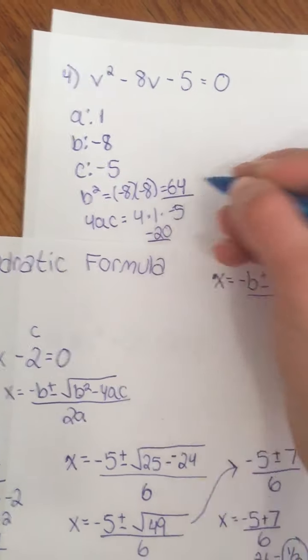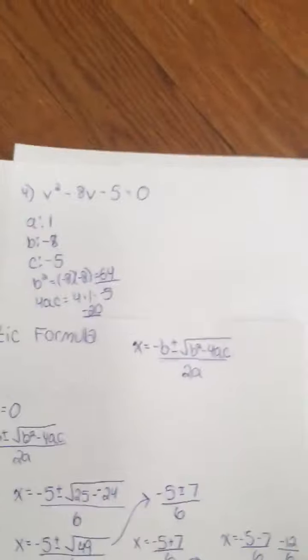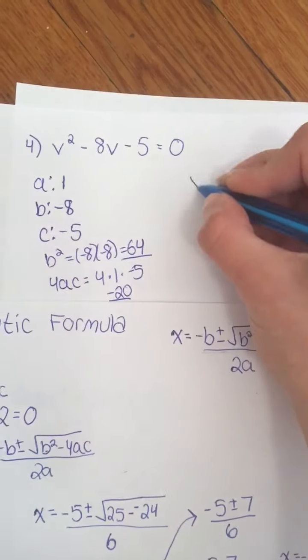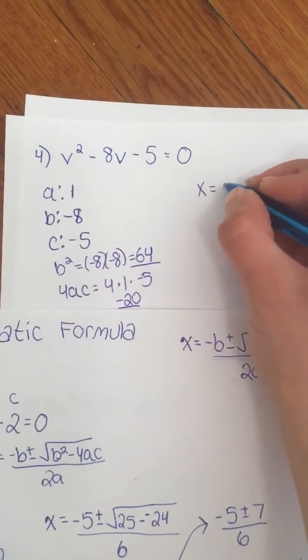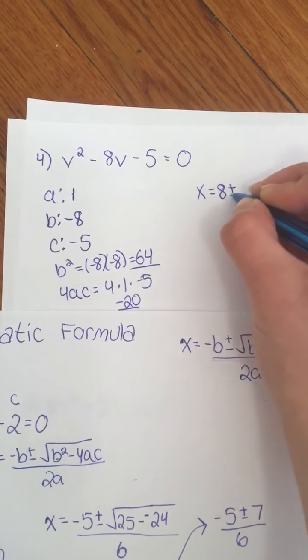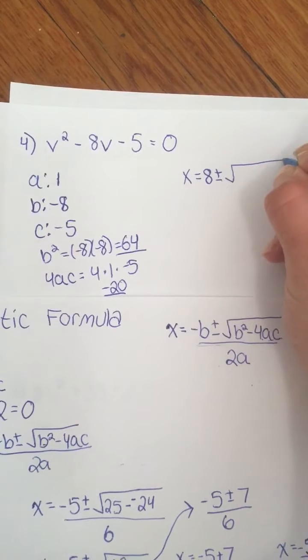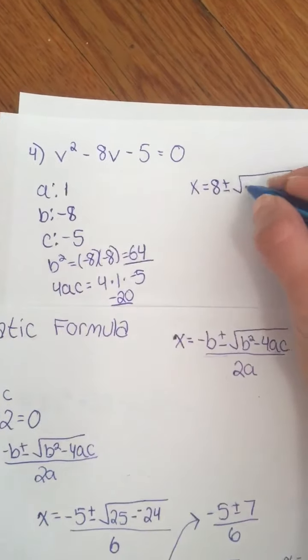So we will need those numbers when we're solving. So x equals negative b. Negative negative becomes positive. Plus or minus the square root of b squared, we found it, 64.